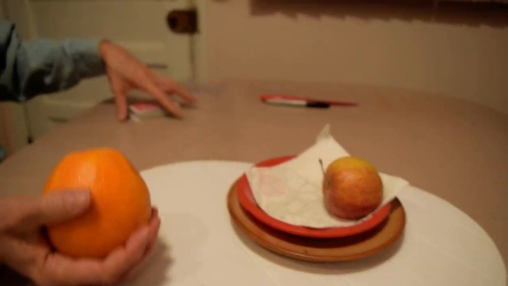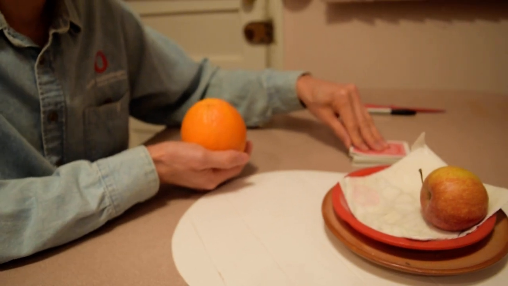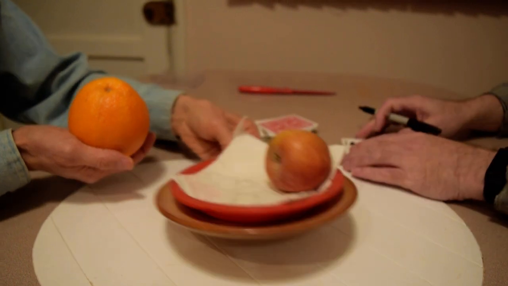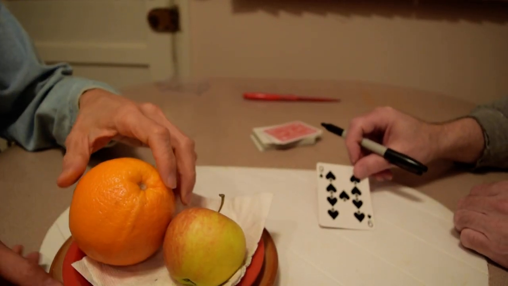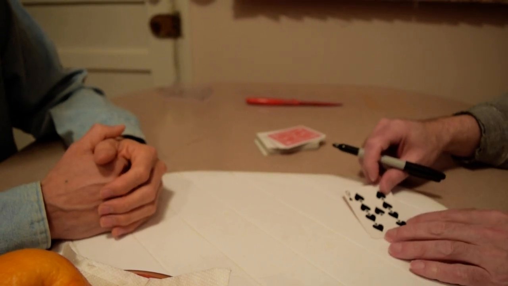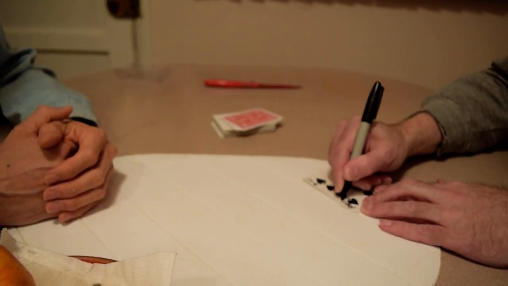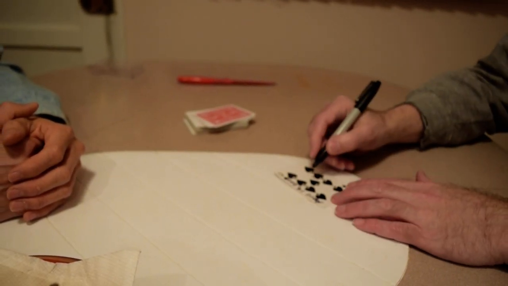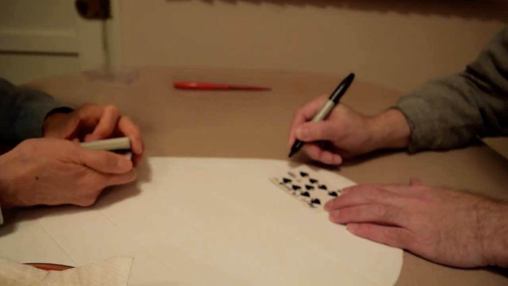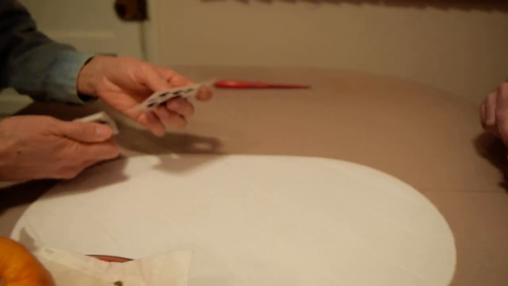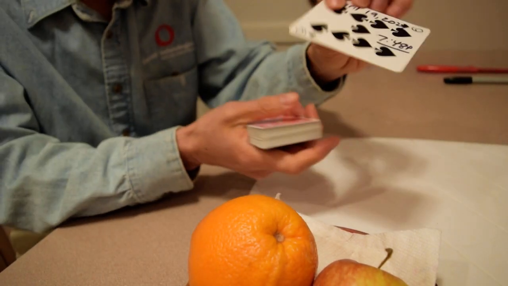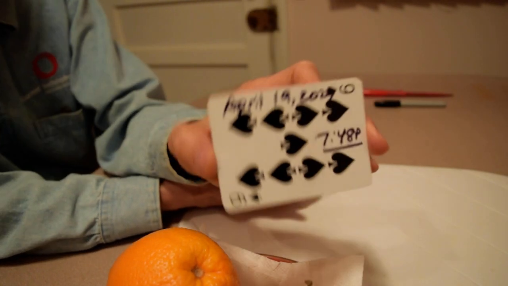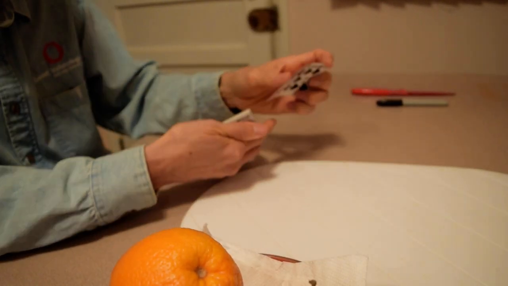Orange, okay. So now I'm going to take this card and have you write the date and time all over the face of the card. Okay. Today is April 19th, 2024, and it's 7:48. Okay. All right. You can see Ken made this card very unique. It's April 19th, 2024, and it's 7:48 p.m.